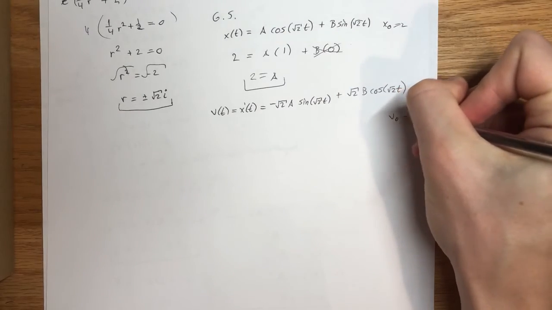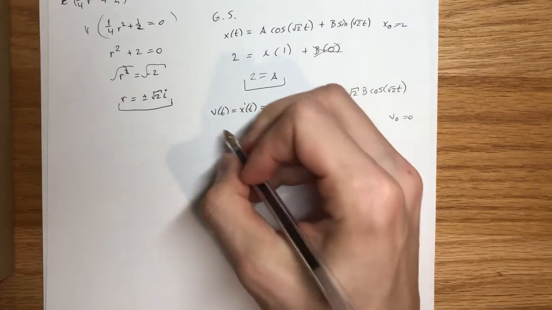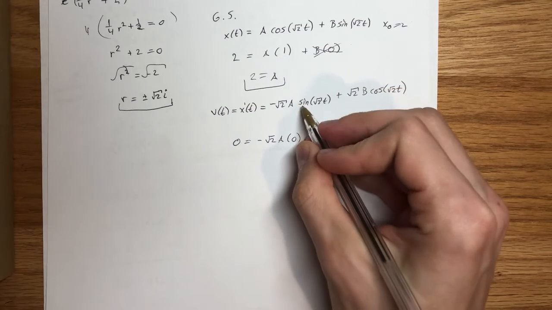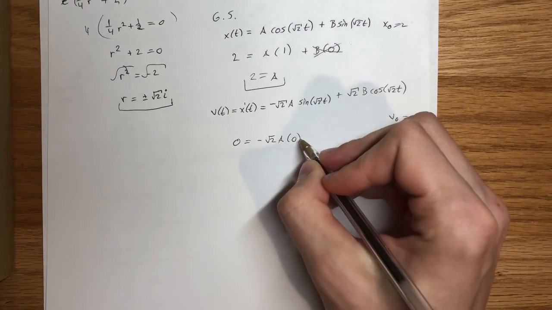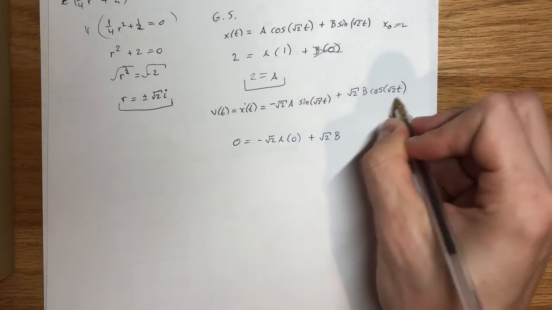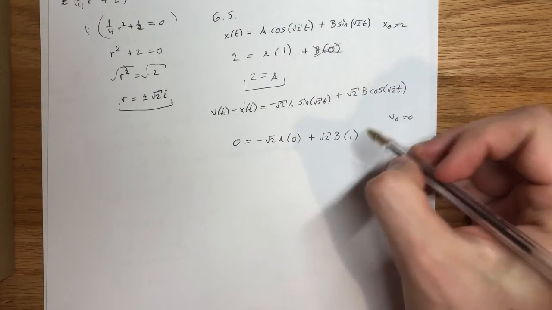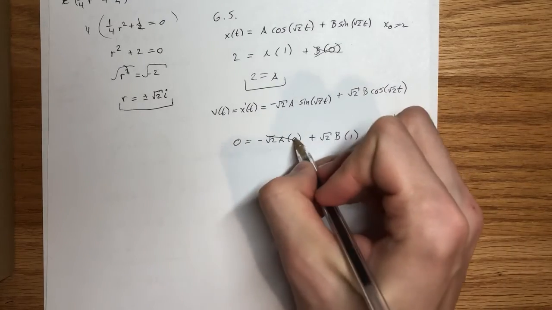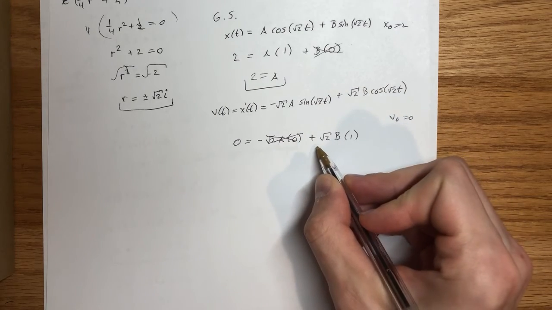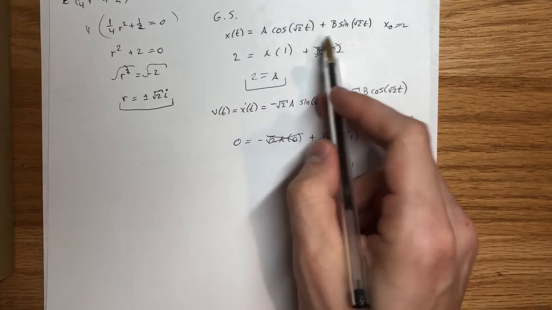And so v of 0 is equal to 0 from our previous example. Plugging this in, we find that 0 equals negative square root of 2 a times 0, because sine of 0 is just 0, so that will go away. And then we have square root of 2 b times the cosine of 0, which is 1. So if we simplify this, the first term goes away because it becomes 0. And then if we divide everything by square root of 2, we find that b is equal to 0. So knowing that, we can plug this into this equation now.